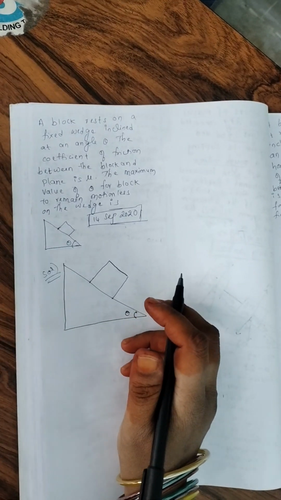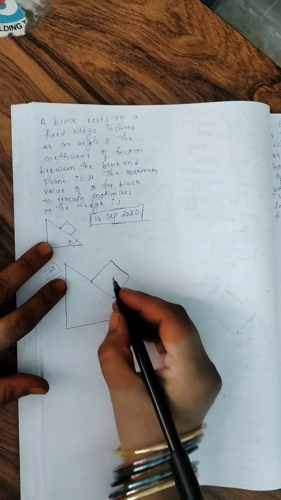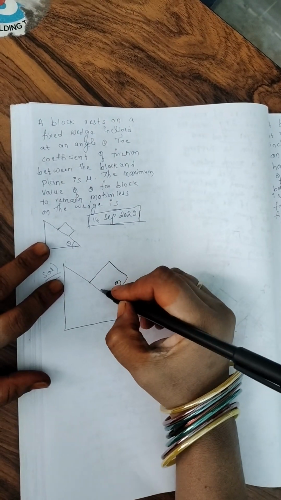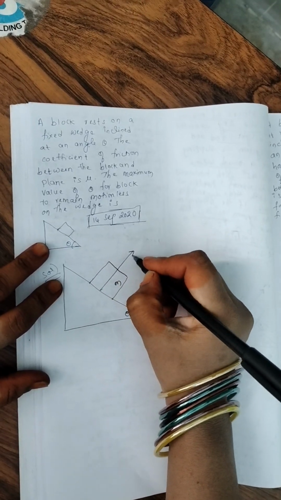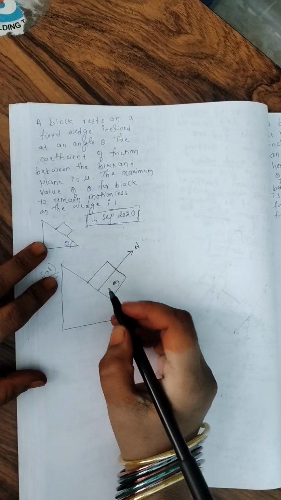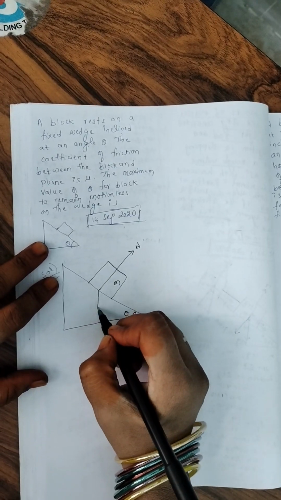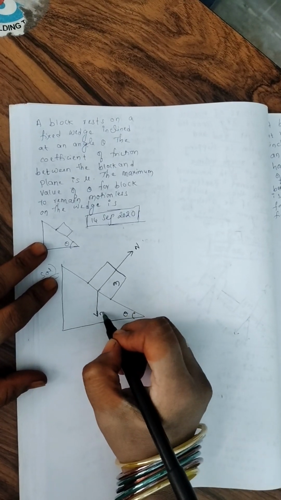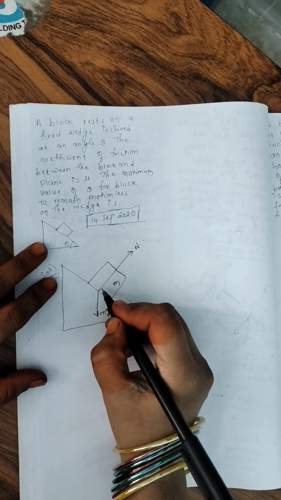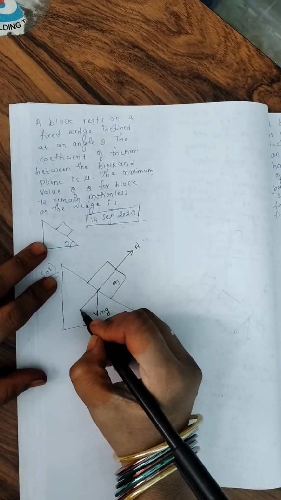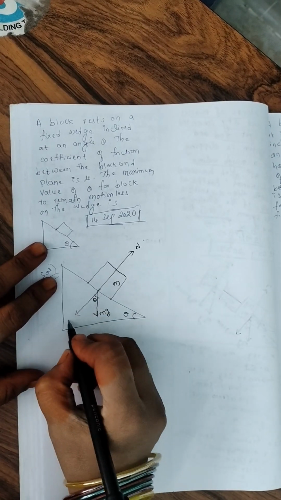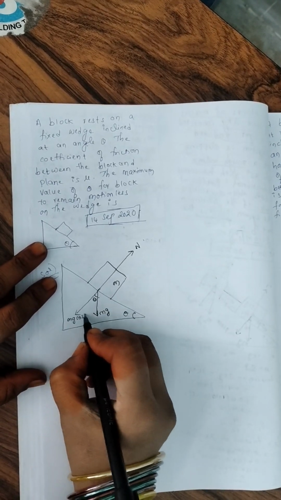So first let us draw the free body diagram. Let M be the mass of the block. First let us draw the normal reaction force. Next, in the downward direction, mg will act. It is making an angle theta. Resolve mg into 2 components. One along it, mg cos theta.